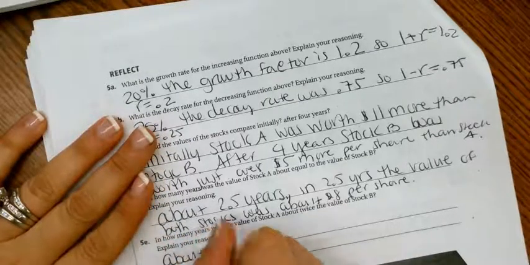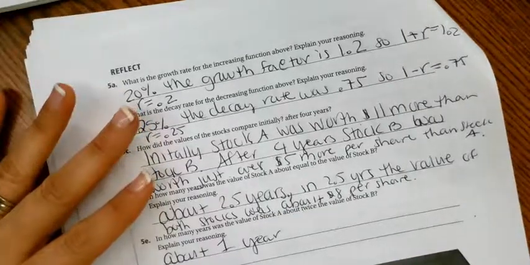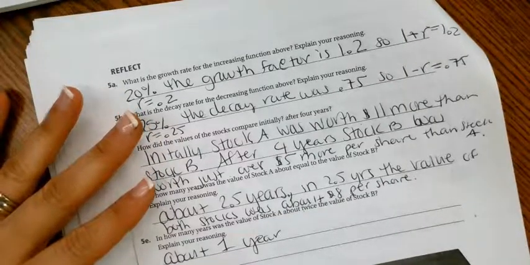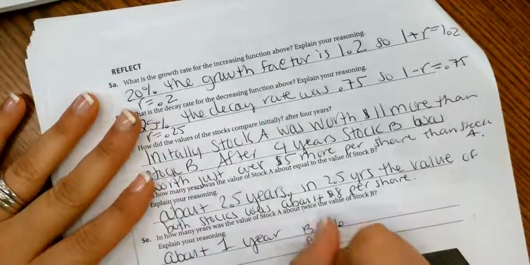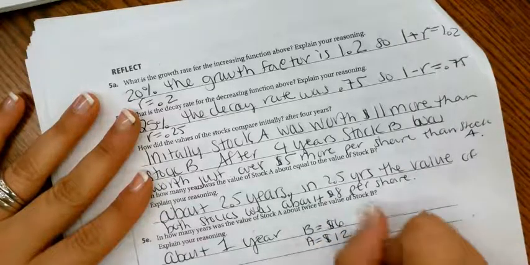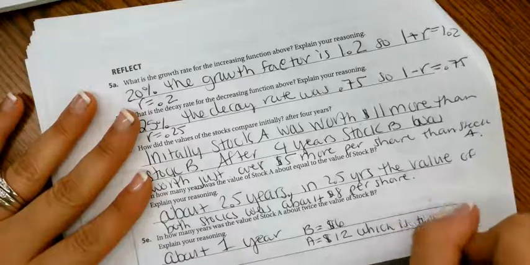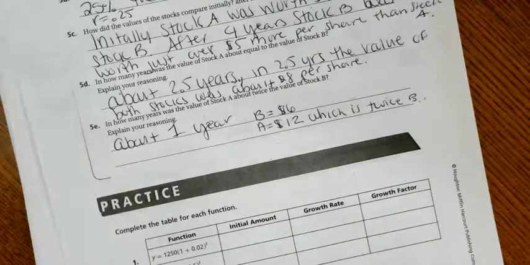About 1 year. In 1 year, B was $6, A was $12, which is twice B, right? Make sense?